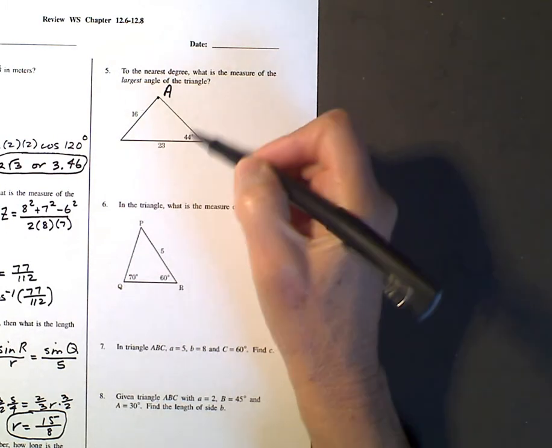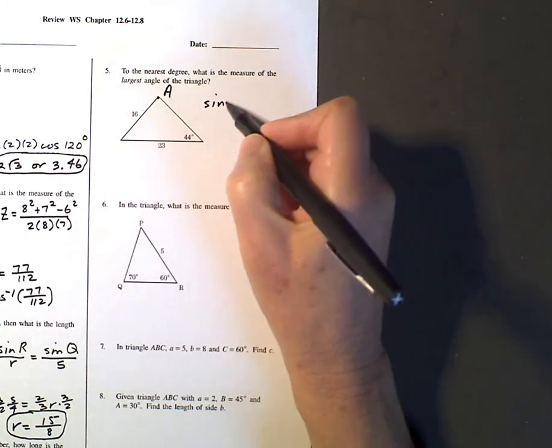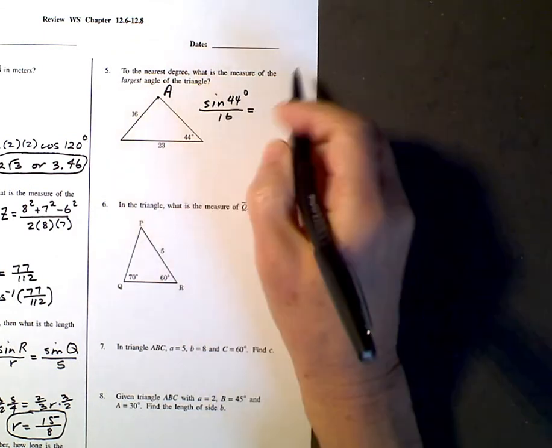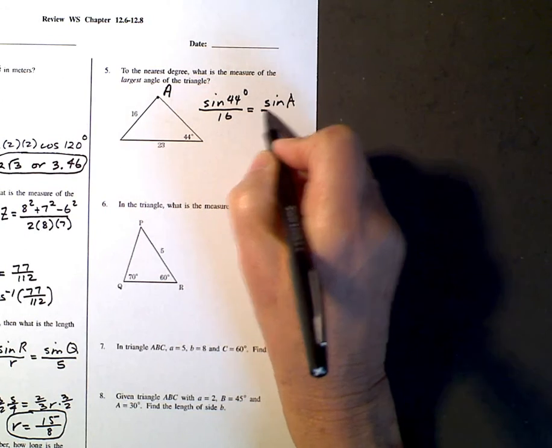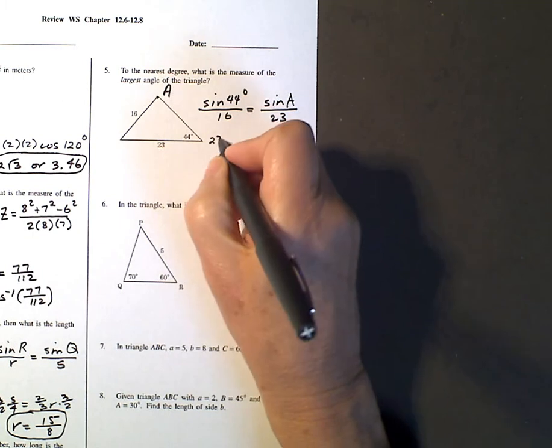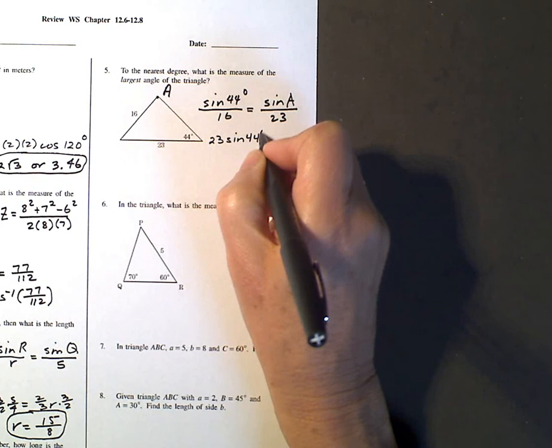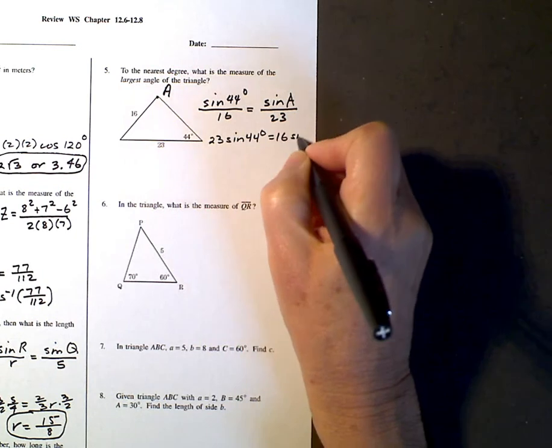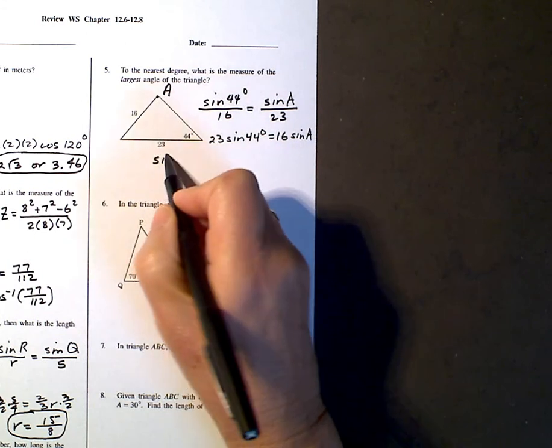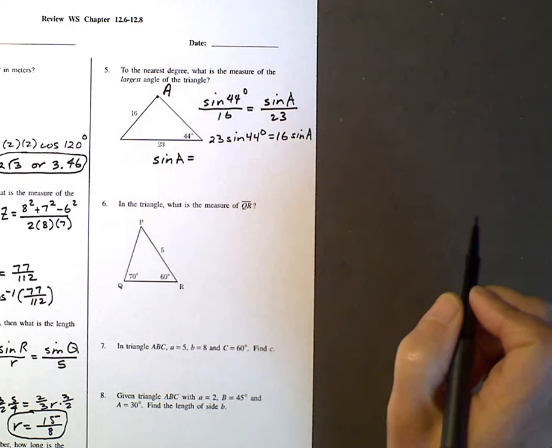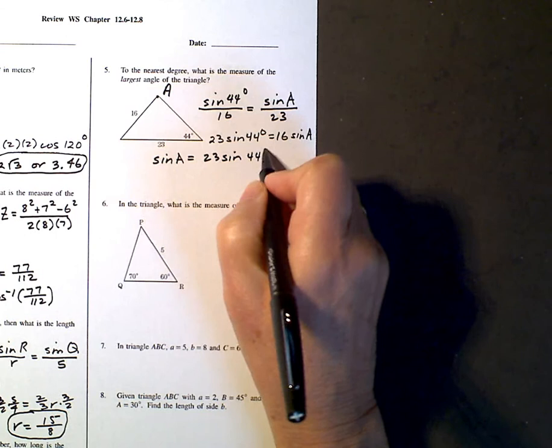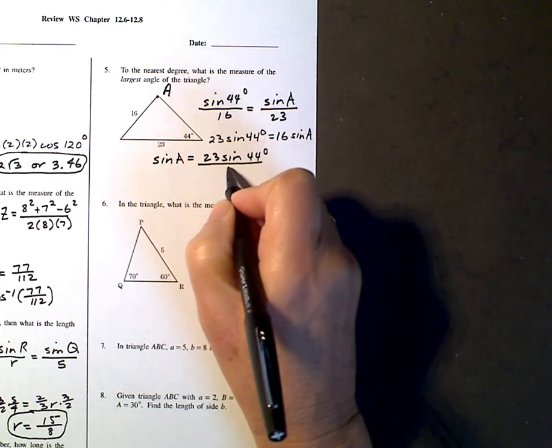So I can say that the sine of this known 44 degree angle is to the known length of 16, as the sine of angle A is to the side of 23. So cross multiplying, 23 times the sine of 44 degrees equals 16 times the sine of A. Dividing both sides by 16, and switching sides, sine of A is equal to 23 times the sine of 44 all over 16.